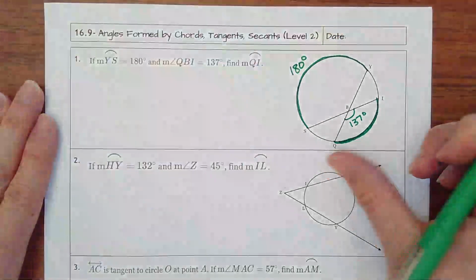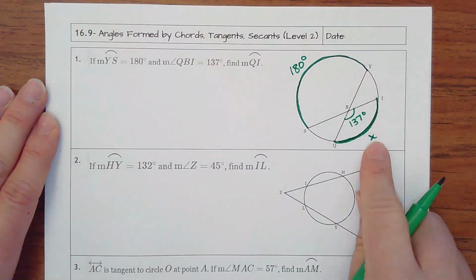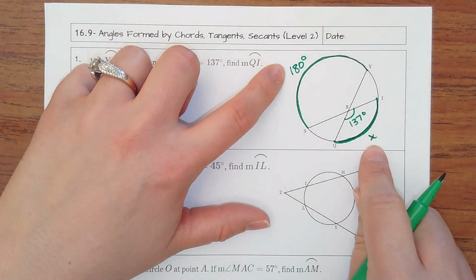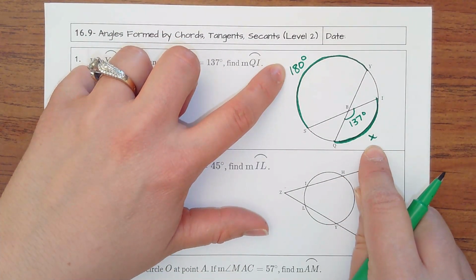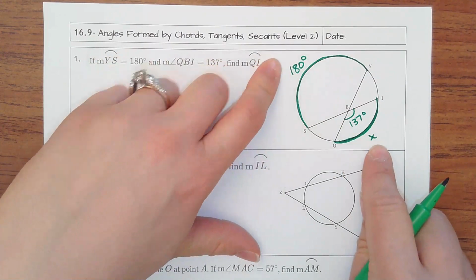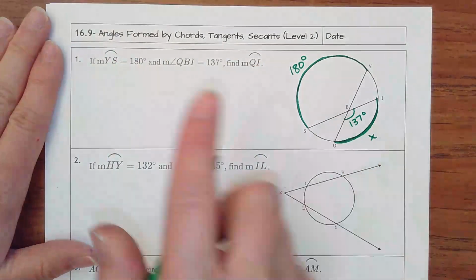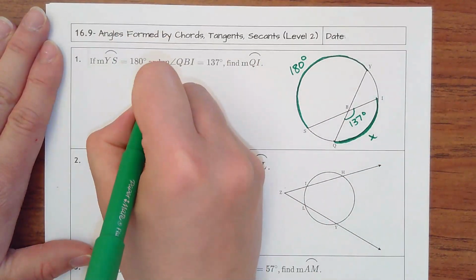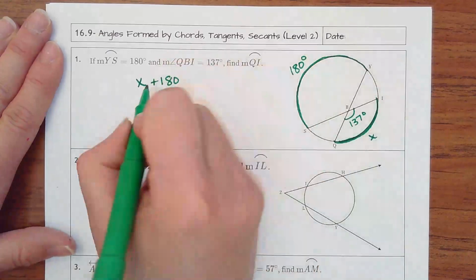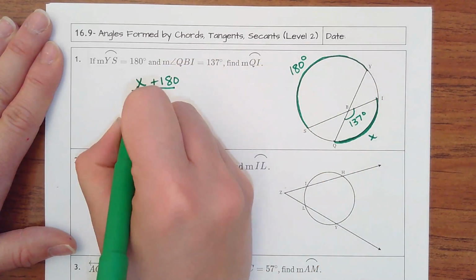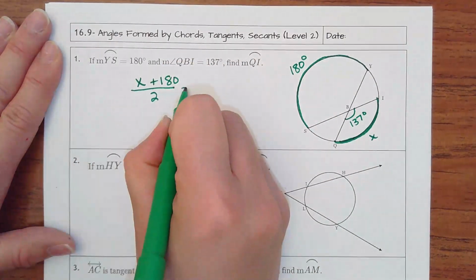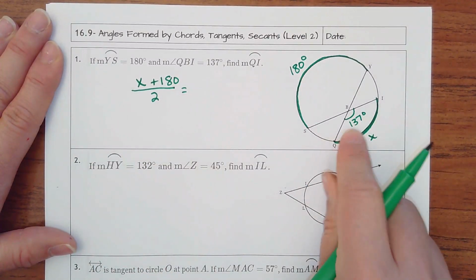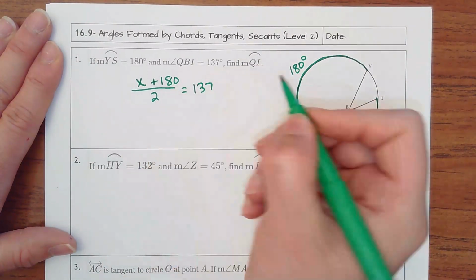Remember that means we would add these arcs up, and then half of that would equal this. So I'm going to set that up and call this arc X. So X plus 180 degrees divided by 2, or half of it, would have to equal this inner angle here. And then from there it's just algebra to solve.